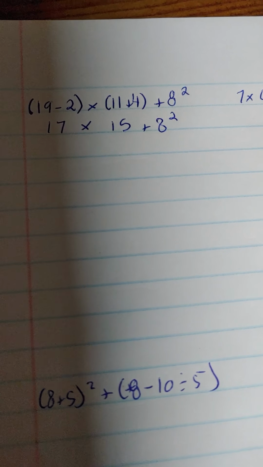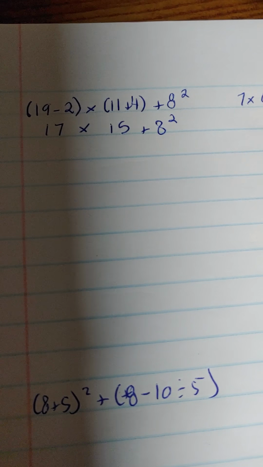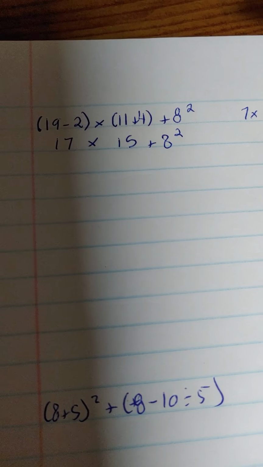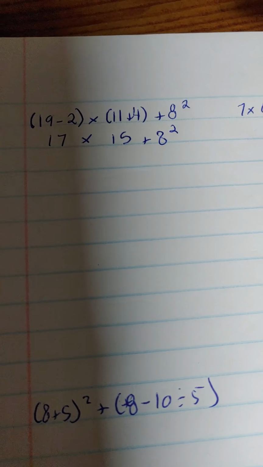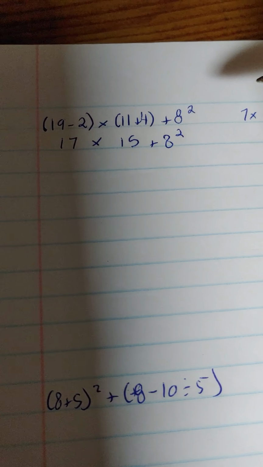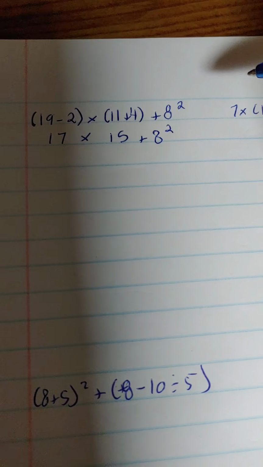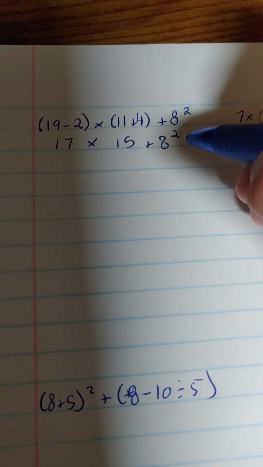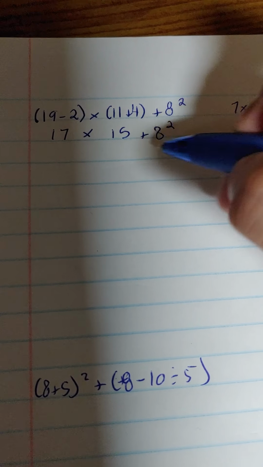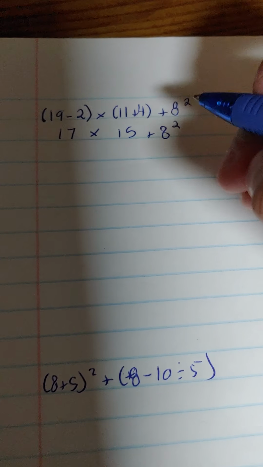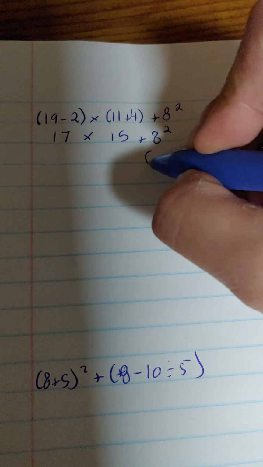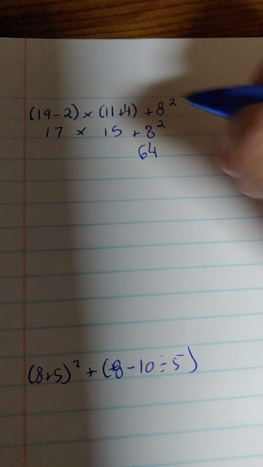So I did both the parentheses first from left to right. It didn't matter that they were subtracting and adding. All that matters is that they're in parentheses, so that had to go first. Now the next step, the E, is exponents. And I do have one right here, the 8 squared. So remember, 8 squared is 8 times 8. So 8 times 8 will be 64.